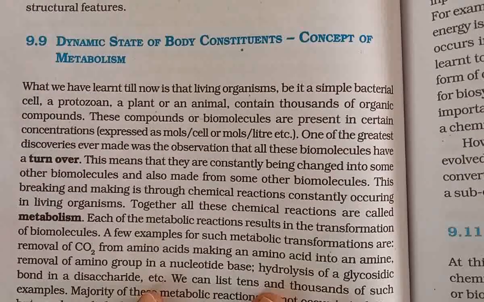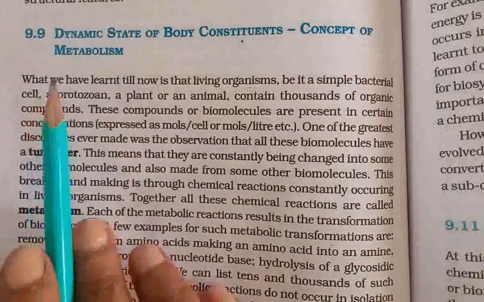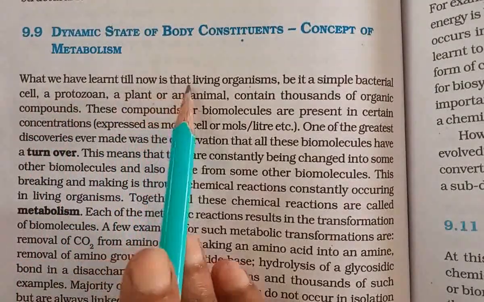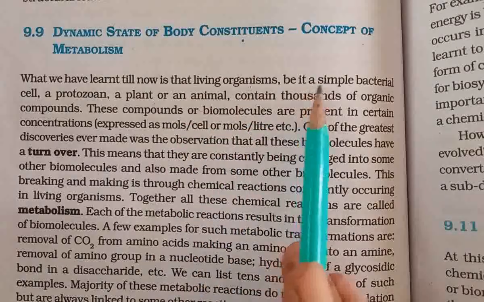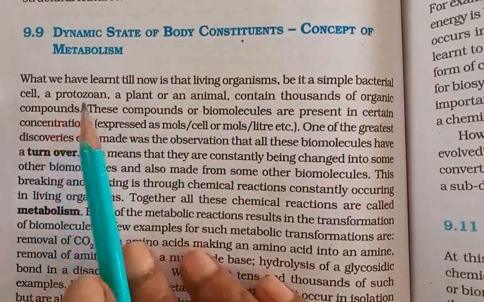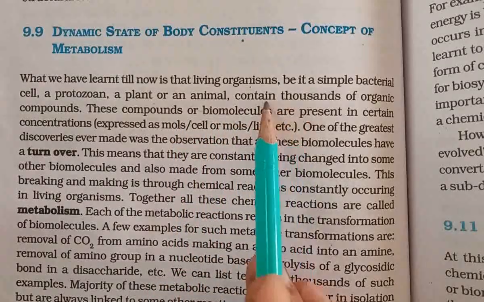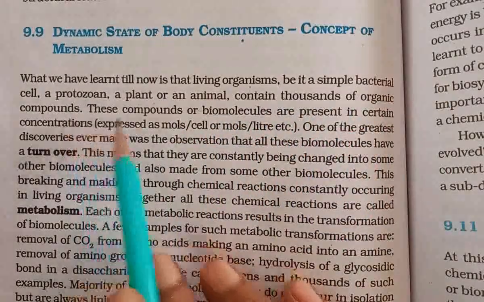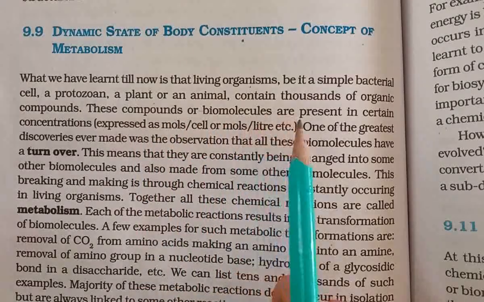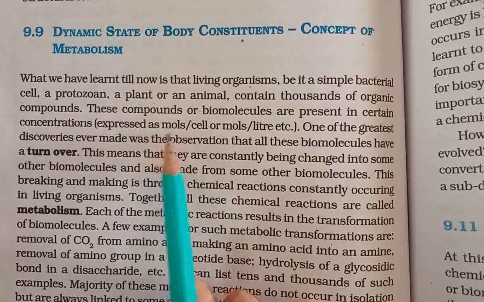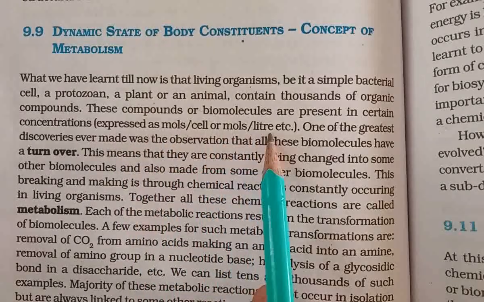Dynamic state of body constituents, the concept of metabolism. What we have learned till now is that living organisms, be it a simple bacterial cell, a protozoan, a plant or an animal, contain thousands of organic compounds. These compounds or biomolecules are present in certain concentrations, expressed as mole per cell or mole per liter.